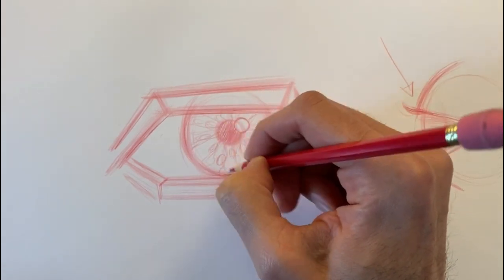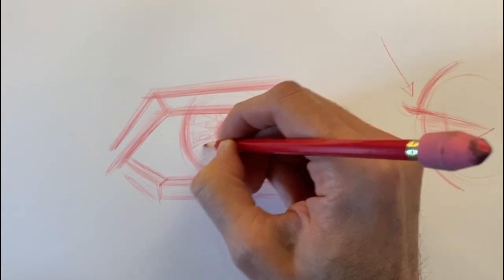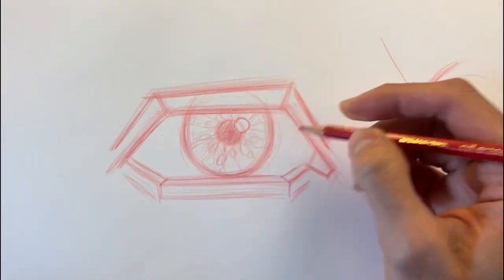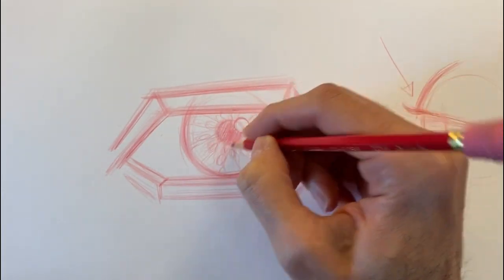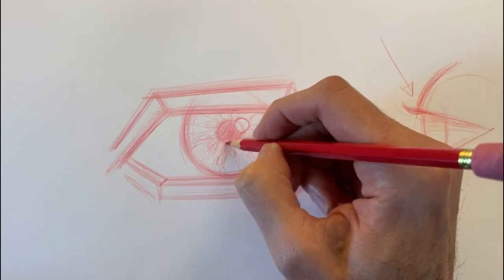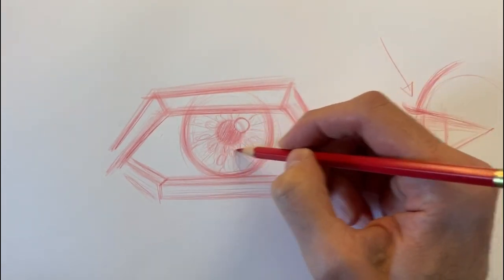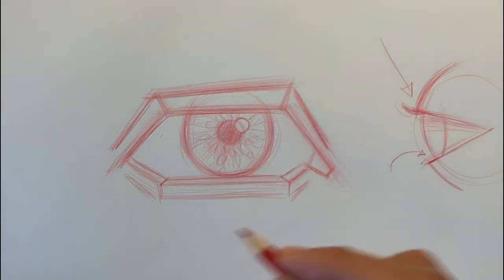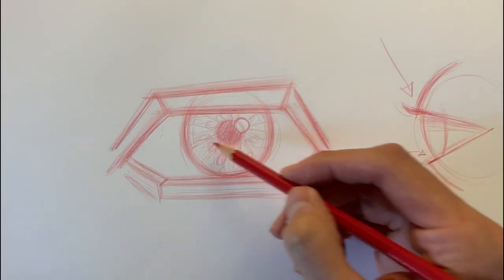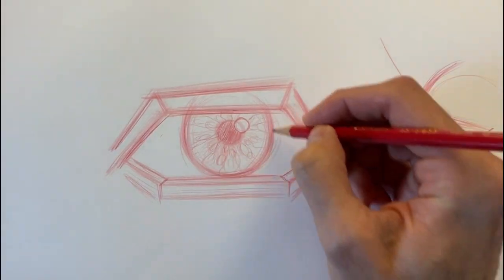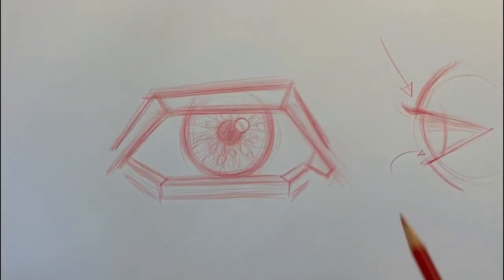It's very rare that we are very close up to a human eye. The closer you get to a human eye, especially with micro photography, you can really start to see all the really incredible detail. But you could see here that this is kind of doing the job. So that's the gist of the eye, right?